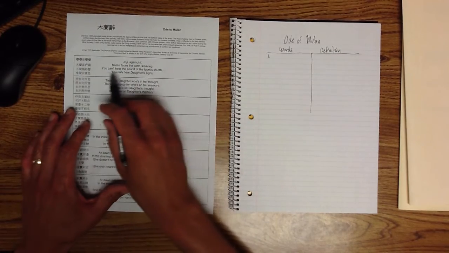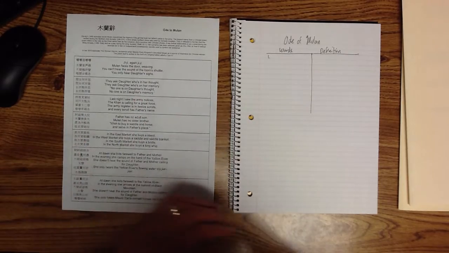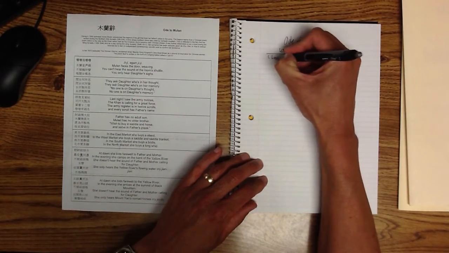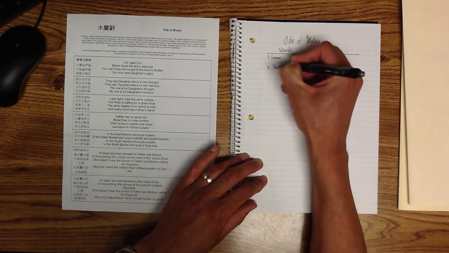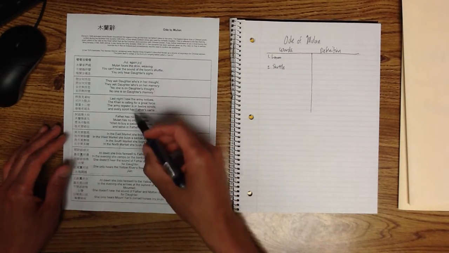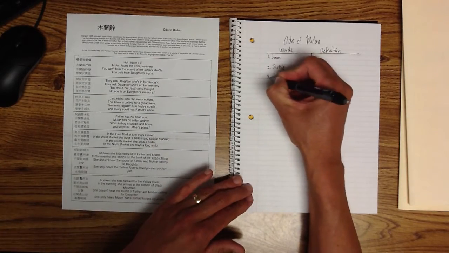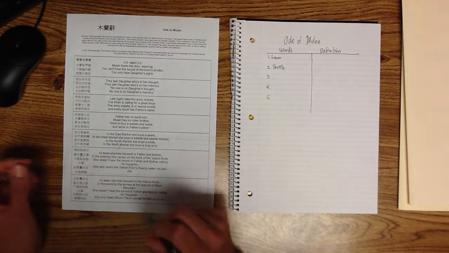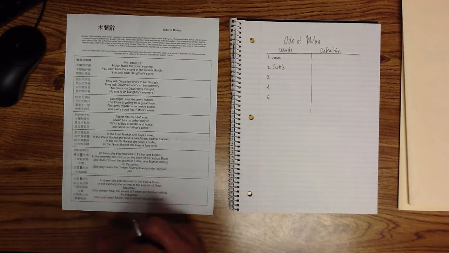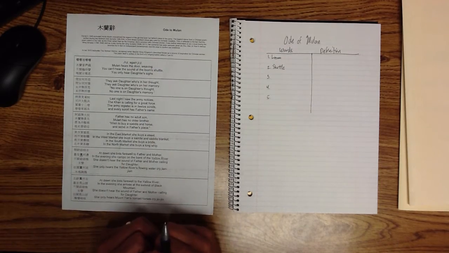But as I read through this, for example, I come across the words loom and shuttle, and I don't know what those are. So I'm going to write down loom, I'm going to write down shuttle, and I'm going to keep reading, and list any other words that I come across that I don't know the meanings of. Really what we're doing here is creating a resource for you, so as you read through, you'll be able to understand the poem a little bit better.